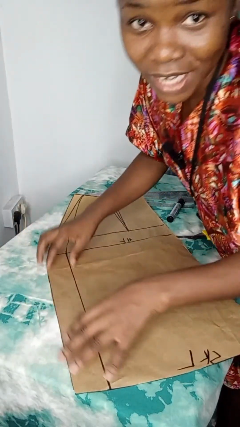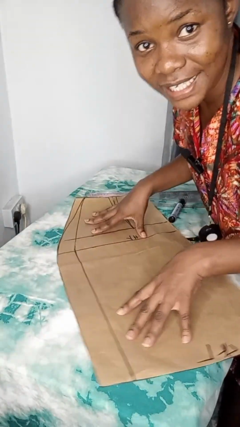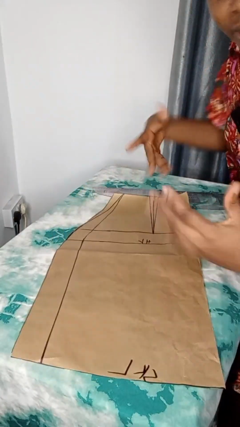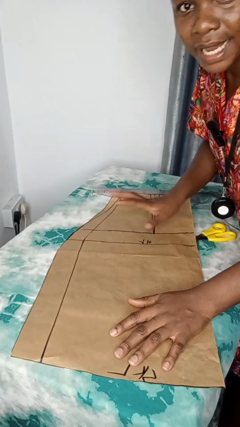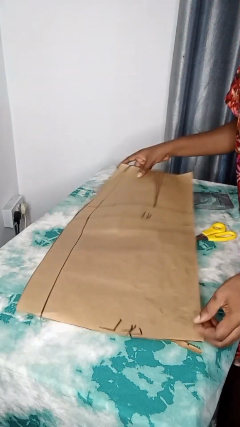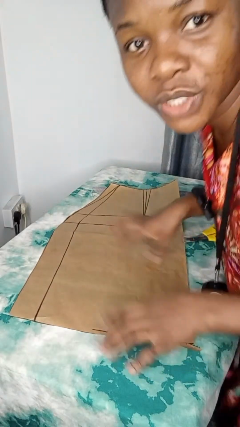Don't forget to add your own allowance. So there's no allowance added here, but you can, while cutting on your cloth, add your allowance. This is an exaggerated skirt. When you're done, you see it. Use your ashoke. You can use Mikado fabric.